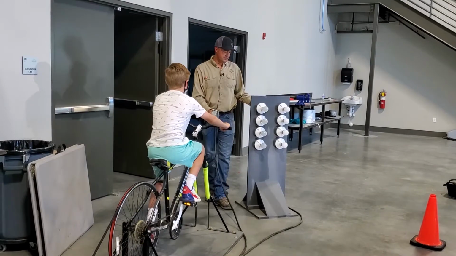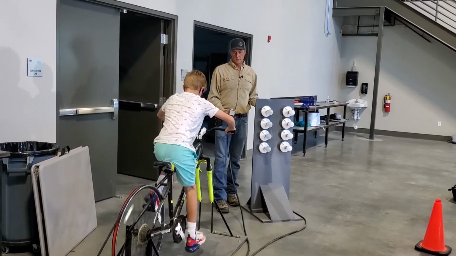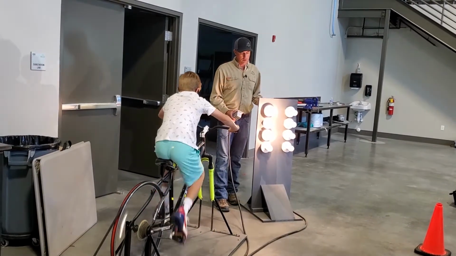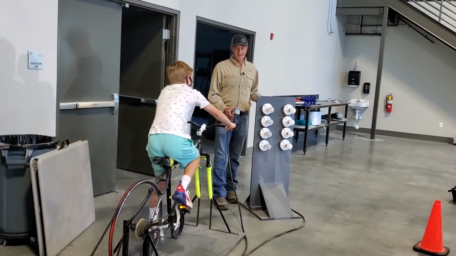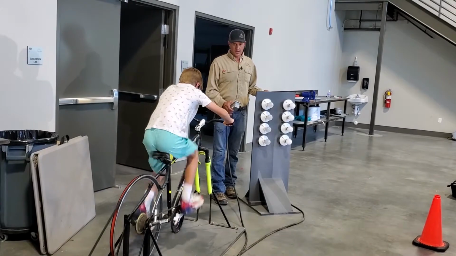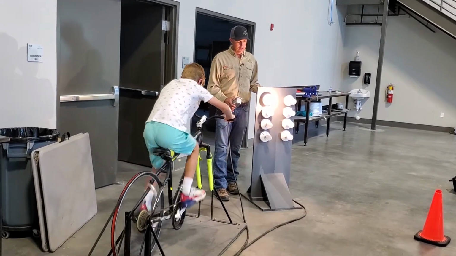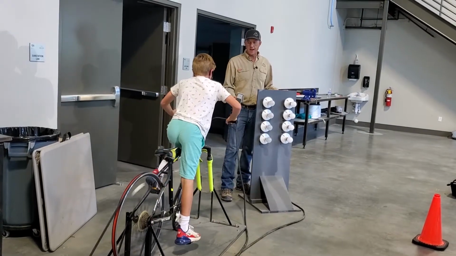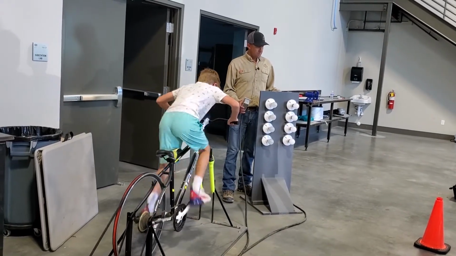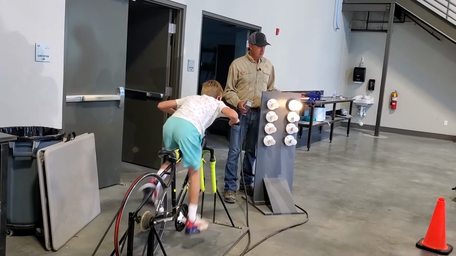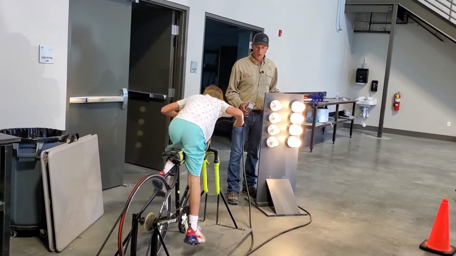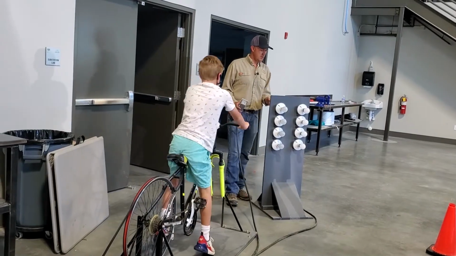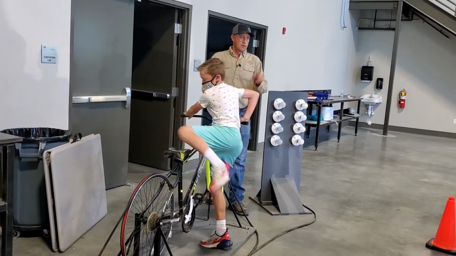Okay, get your motor going. 2, gets pretty hard. Fast. 1, 2, almost 3. Okay, let me do the LEDs. Go faster. 1, 2, 3. Good job.